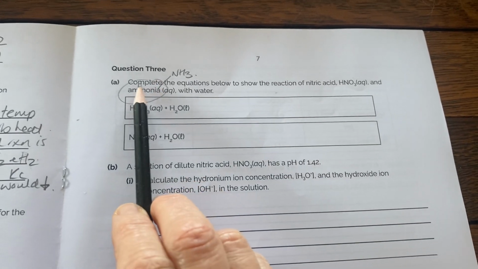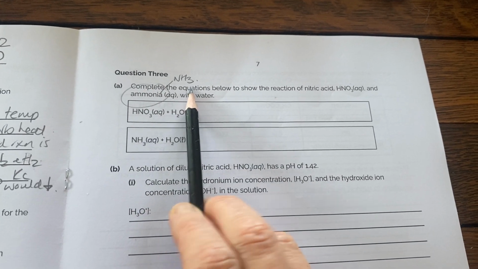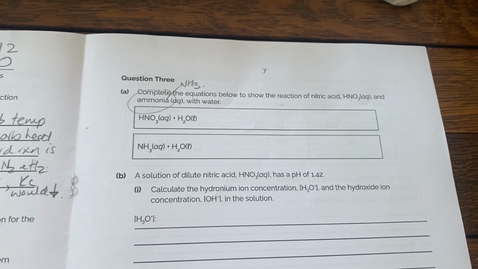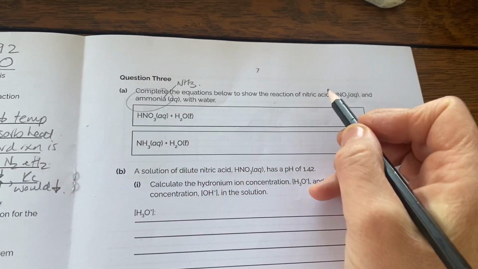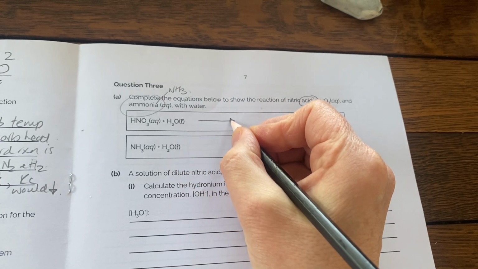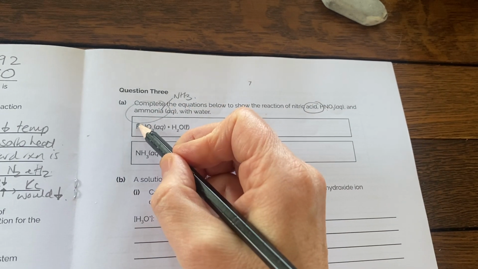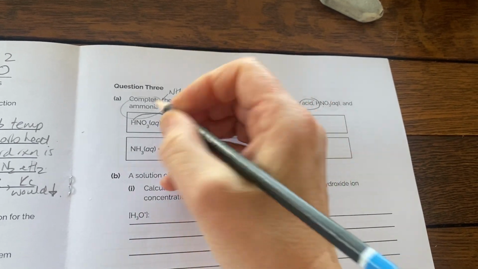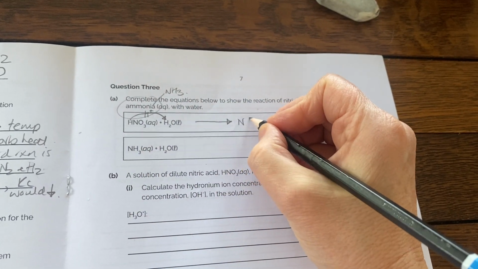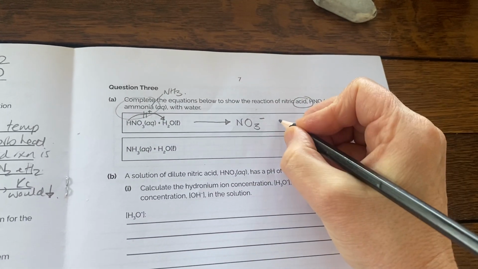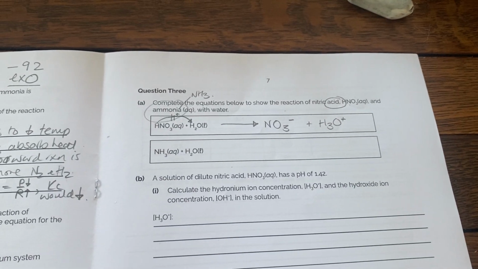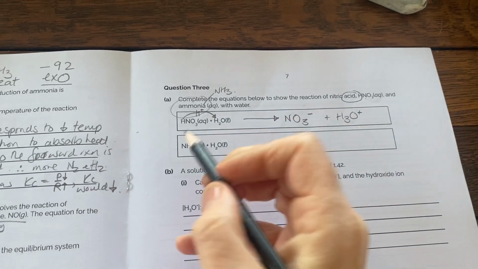Right, the first question: complete the equations to show the reactions of nitric acid and ammonia. So we do have to know what nitric acid and ammonia are. Hopefully this little word here gives away this one. This is a strong acid, so we need a single arrow. And remember, acids are donating their protons, so I'm moving an H and a positive charge. So this is going to end up with NO3 minus plus H3O plus. You do need to get those charges right, so take care with those.